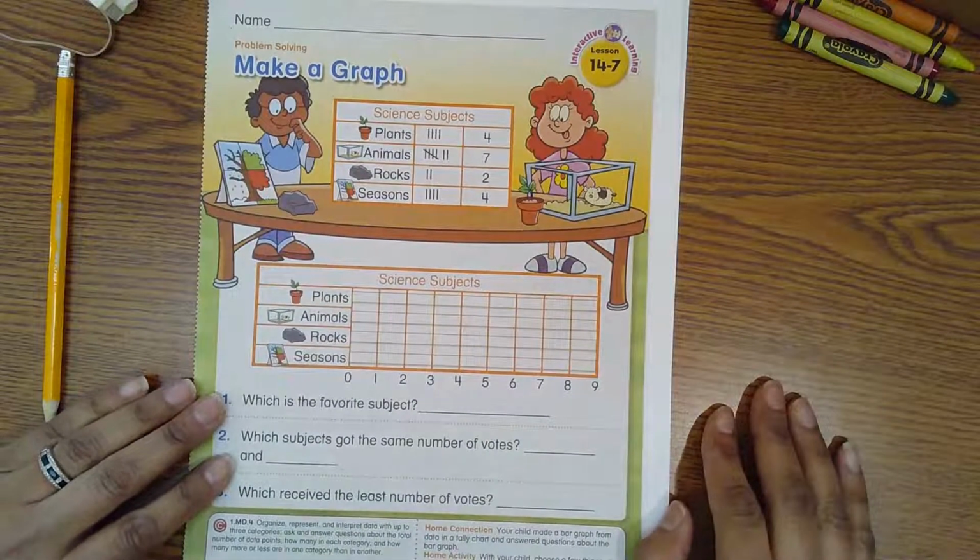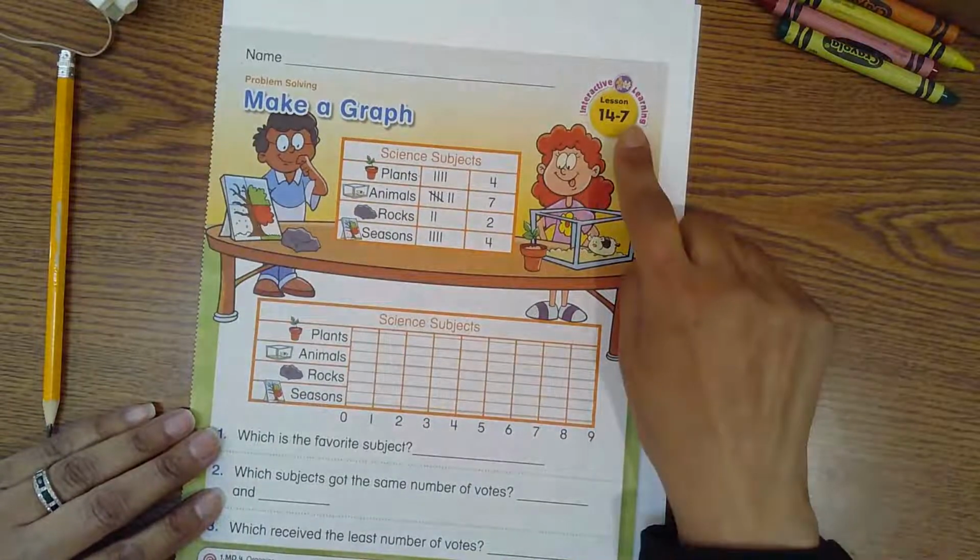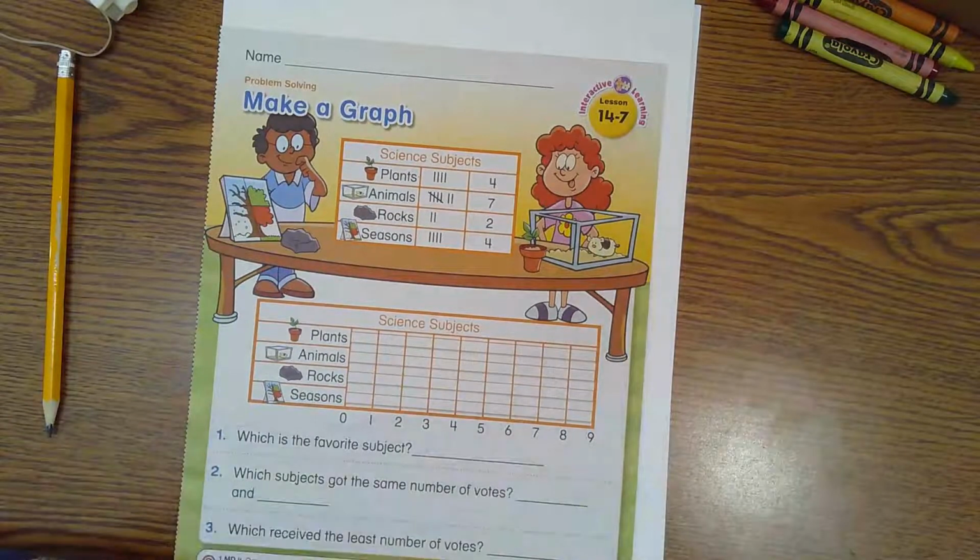Graders, welcome to our new math lesson. We are in topic 14, lesson 7, making a graph.